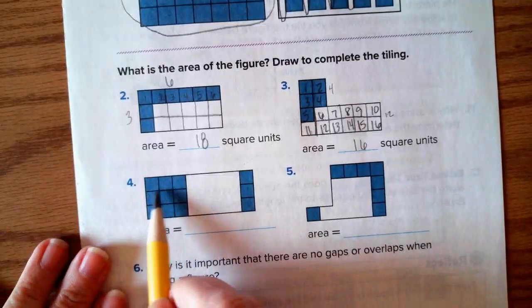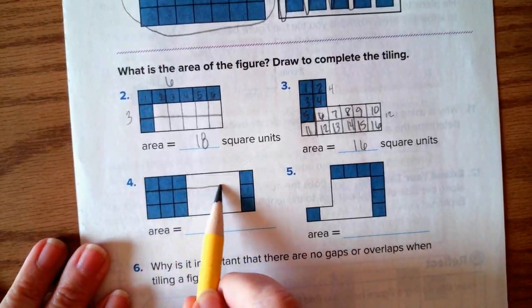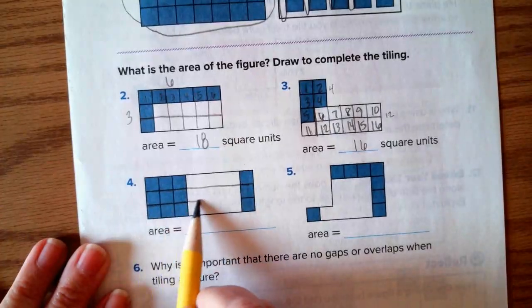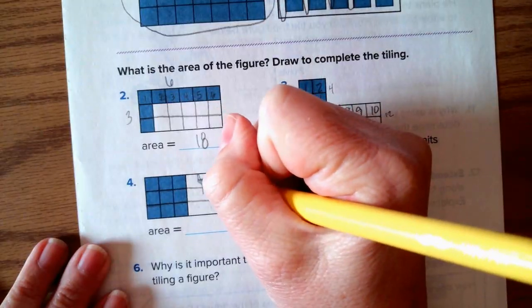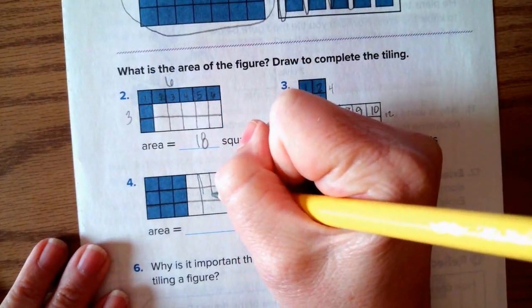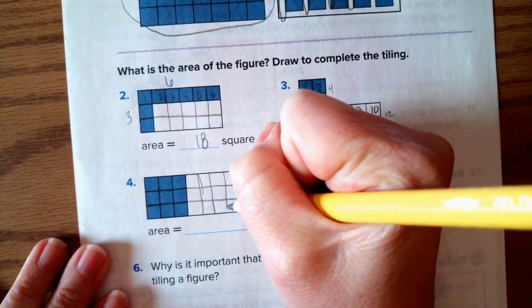All right, I've got to find the area of this, so I'm going to go ahead and extend it. And I'm going to drop, that one's a little too big. Down, down, down.